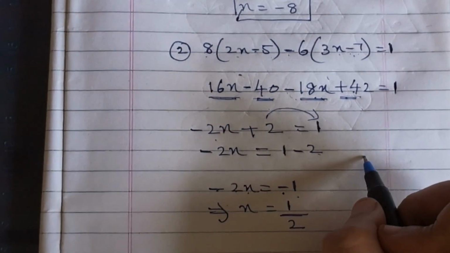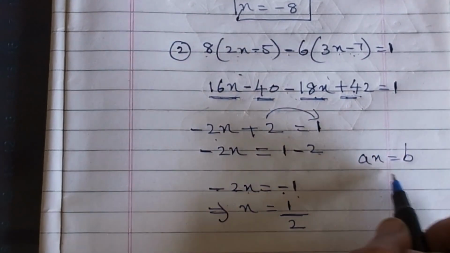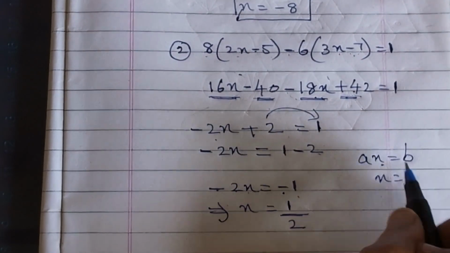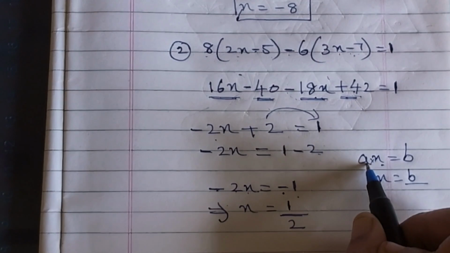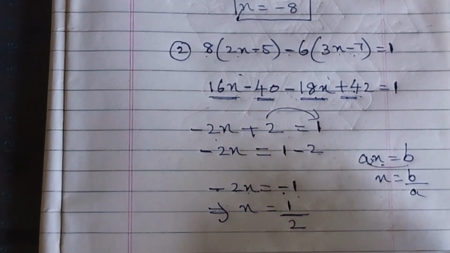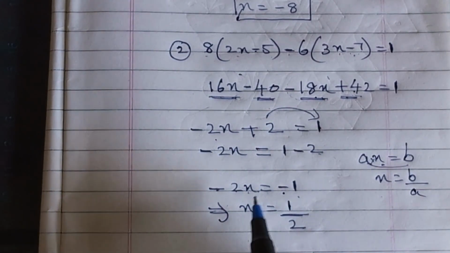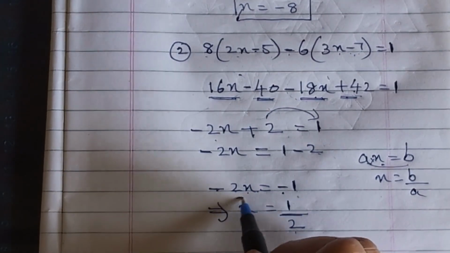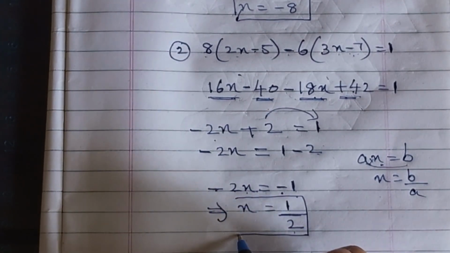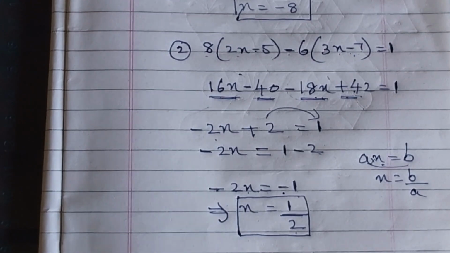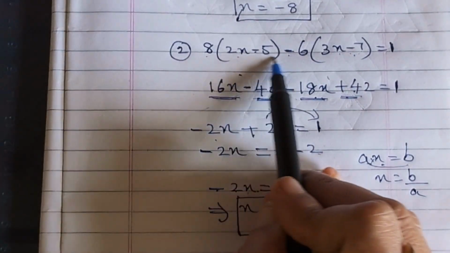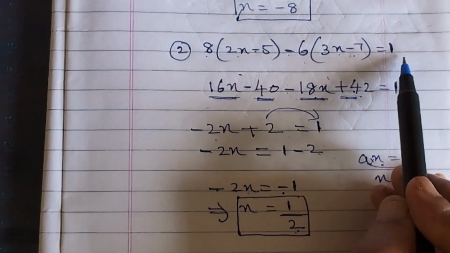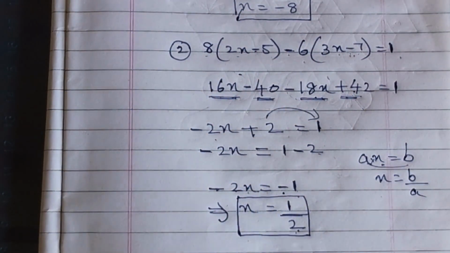Multiplication. Whenever we have, suppose ax equal to b, from here x will be b upon a. When this a is shifted here, it will be b upon a. Multiplication becomes division. So 1 upon 2. So x equal to half is the solution of this linear equation, and you can always check the answer by substituting this value of x in this equation. If LHS equal to RHS, then your answer is right.